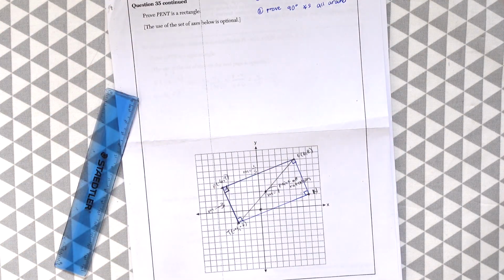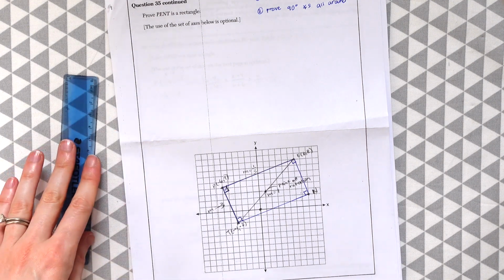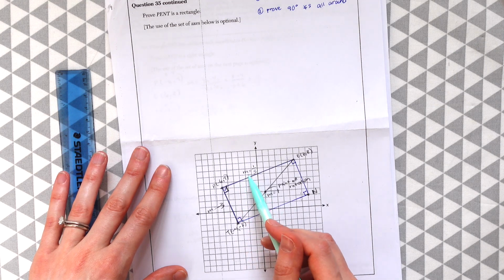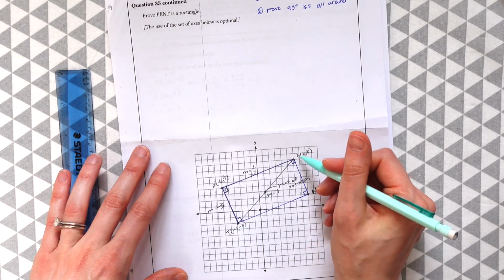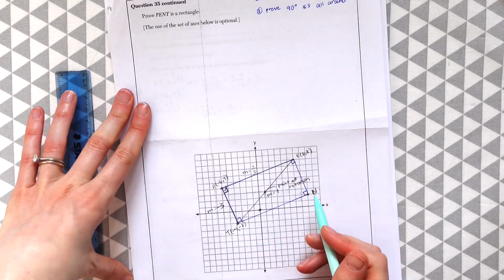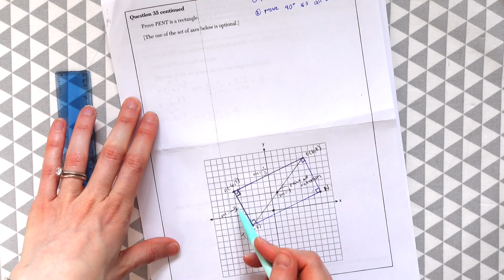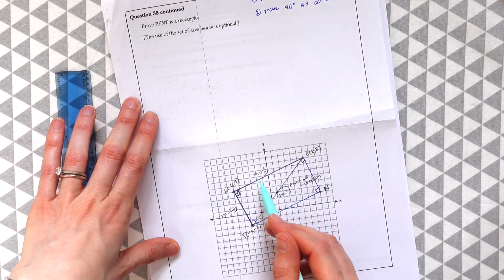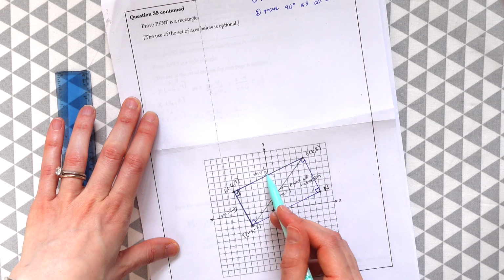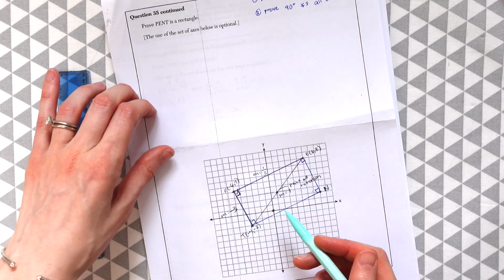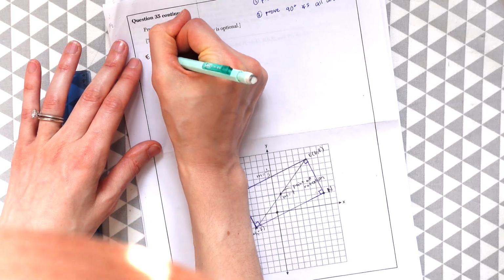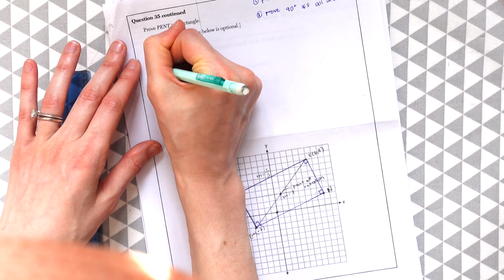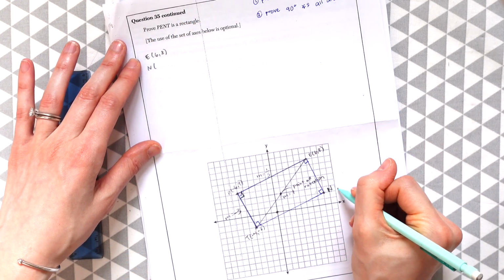Okay, so to prove opposite parallel sides, we're going to be finding the slopes again. So already we found this slope. We know this is 1/3 for PE. We know this is -3. And now we're going to have to find the other slopes, EN and TN, to prove that they're equal to the other side. So we want side TN to be equal to 1/3, and we want side EN to be equal to -3. So let's find the slope of EN, where E is 6, 8, and N is 8, 2.